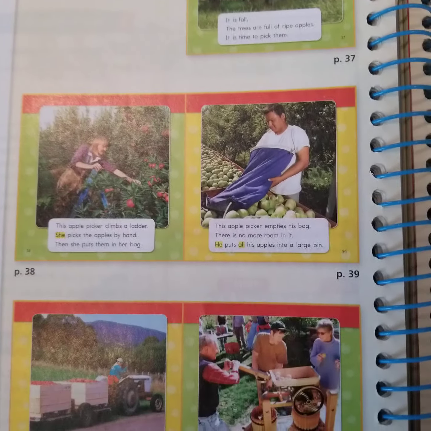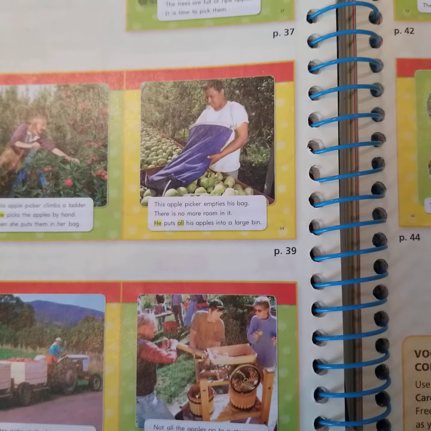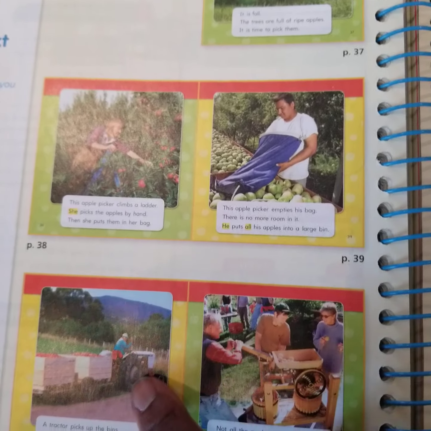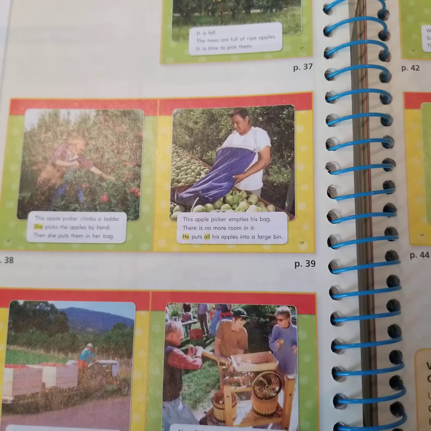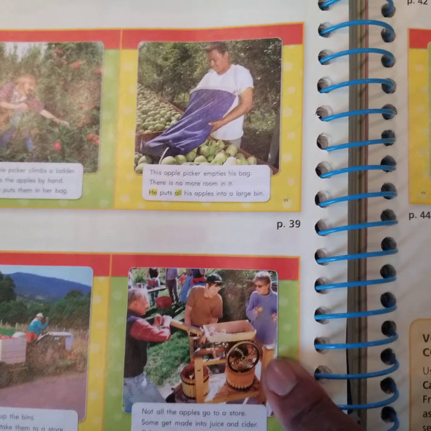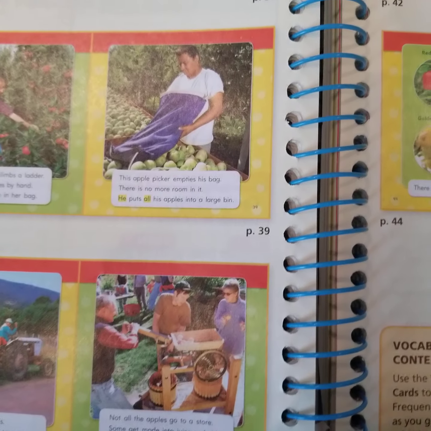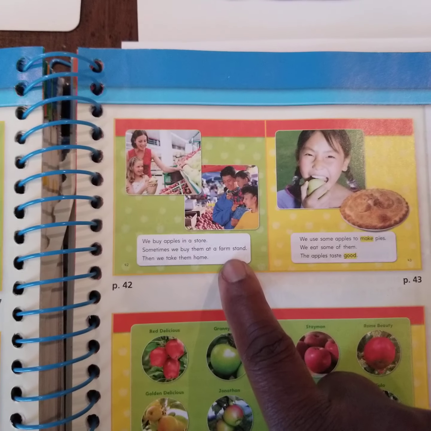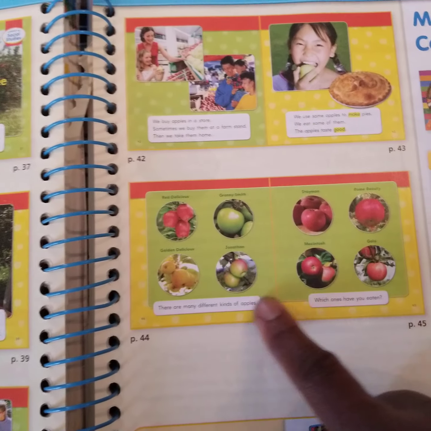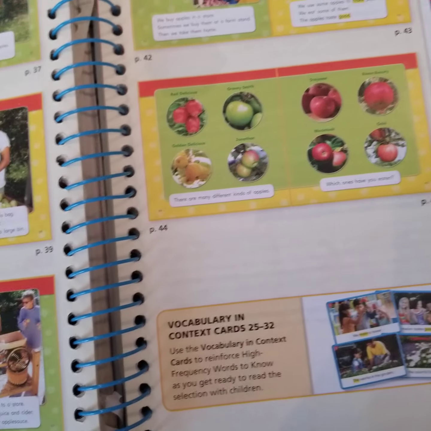Alrighty, so that's the end of our social studies. We learned how apples get to us. We have someone that first picks them, then they put them in a bin. The bin takes them to a big truck, which then takes them to a store, or maybe to a place where they make applesauce, apple cider, and apple juice. Then the rest of them get taken to the store, and then that's when they get to us, and we eat them. And there's so many different kinds that we can enjoy.